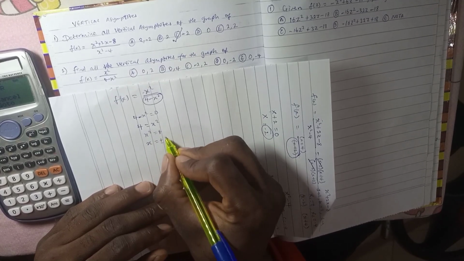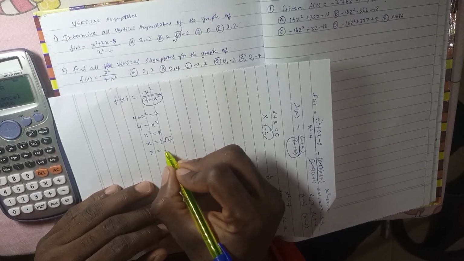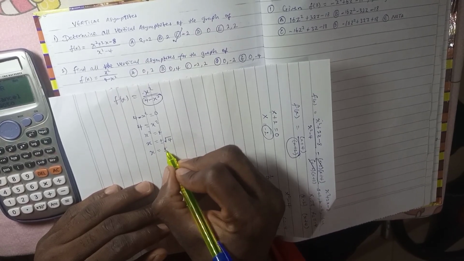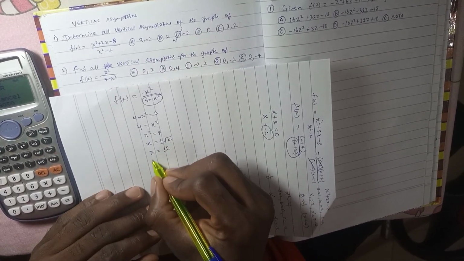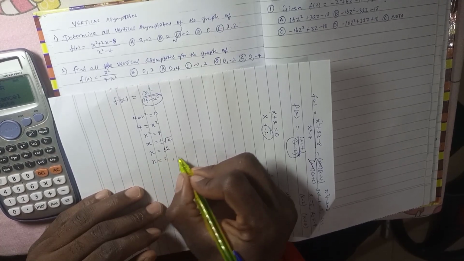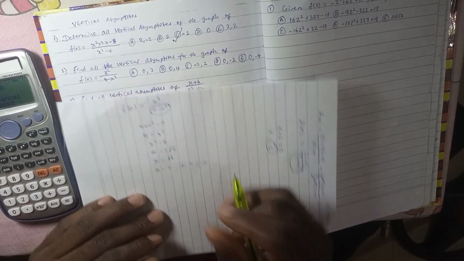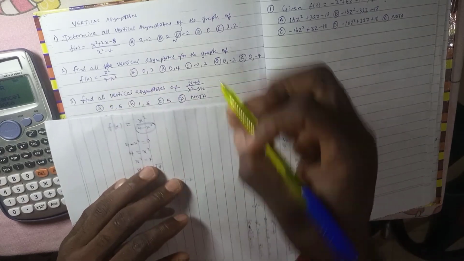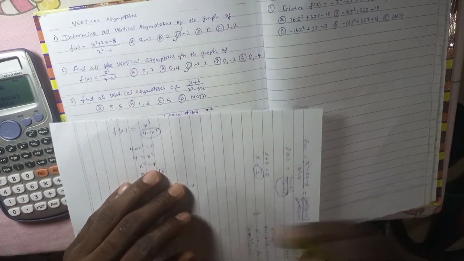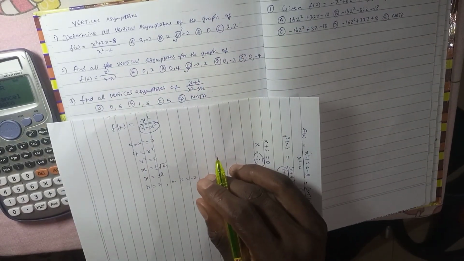So x will now be plus or minus square root of 4, which will give us 2. So vertical asymptote is x is equal to 2 or x is equal to minus 2. So now our vertical asymptote is x is equal to minus 2 or x is equal to 2. So it is very simple.